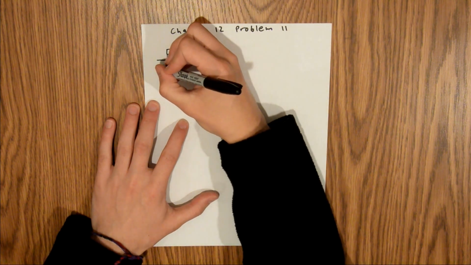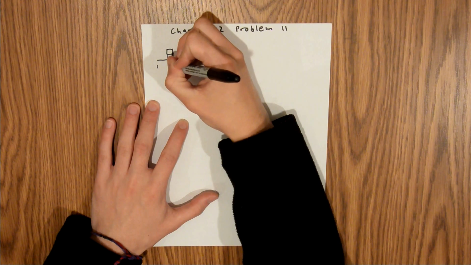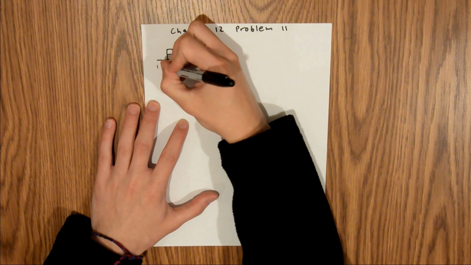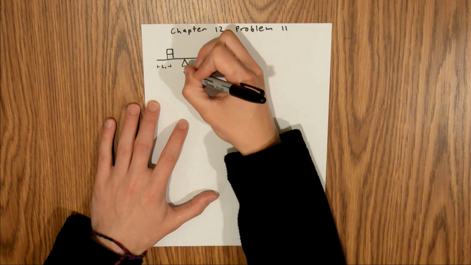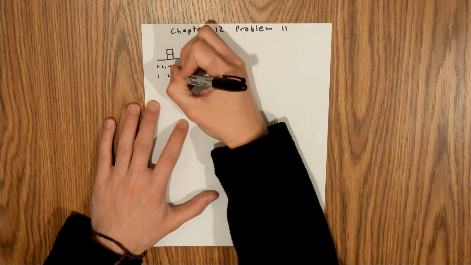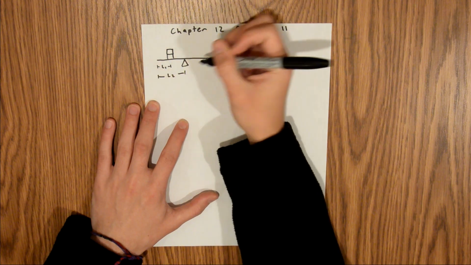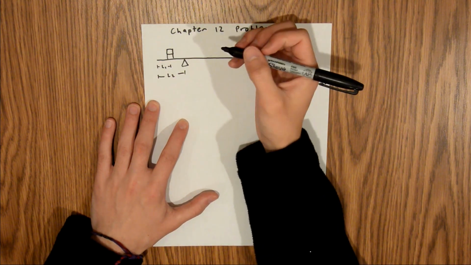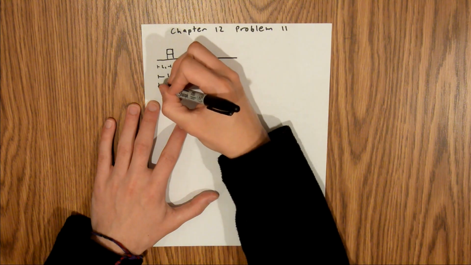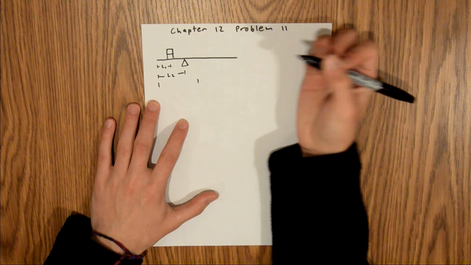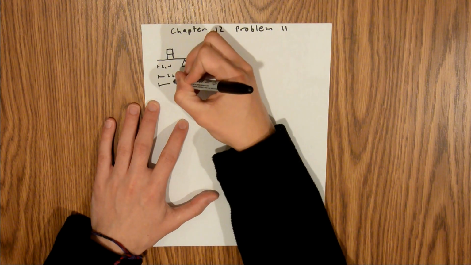And so what we can do is I'll define the length across the meter stick from this end, and so we'll call the length to the coins L1. We'll say the length to the fulcrum here is length 2, and then we'll call the distance from the end to the center of the meter stick length 3. So we'll say that's about right there maybe, and so that's length 3.